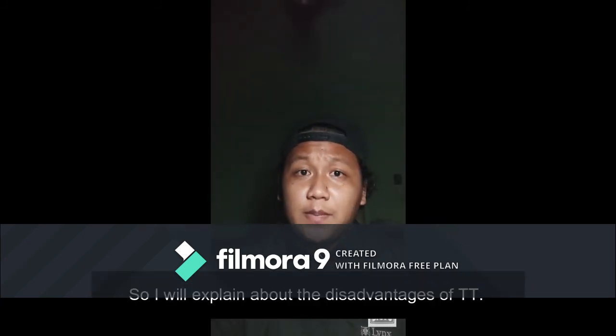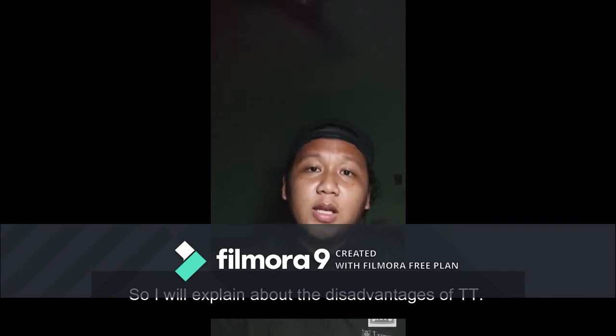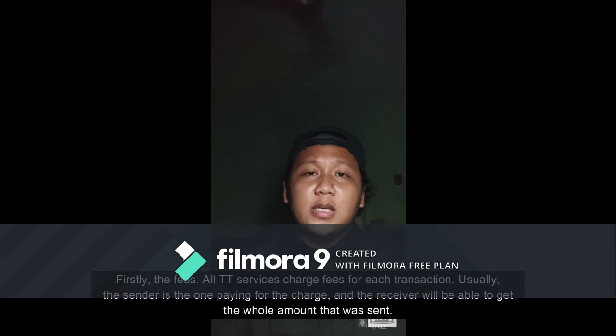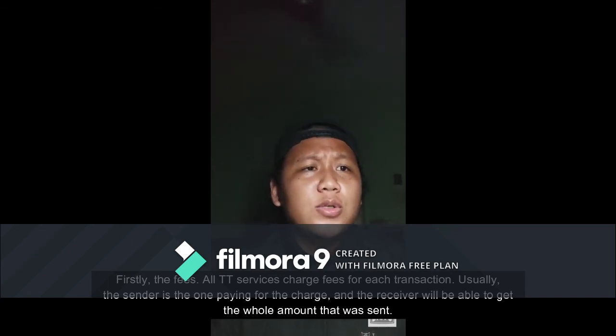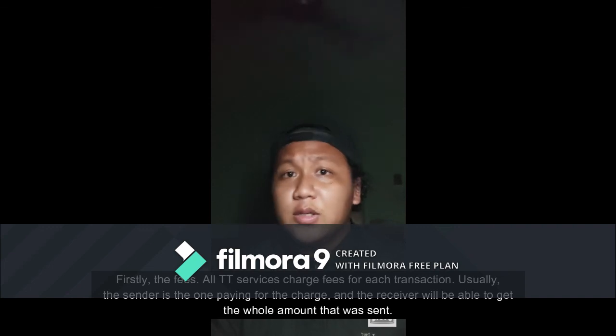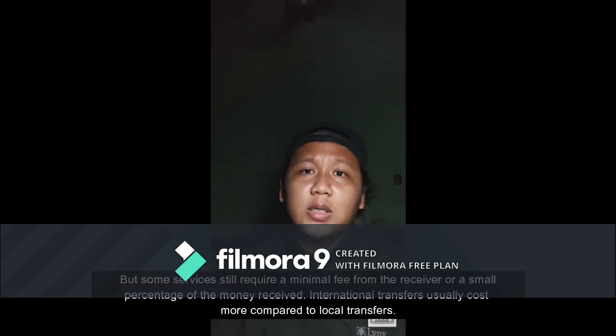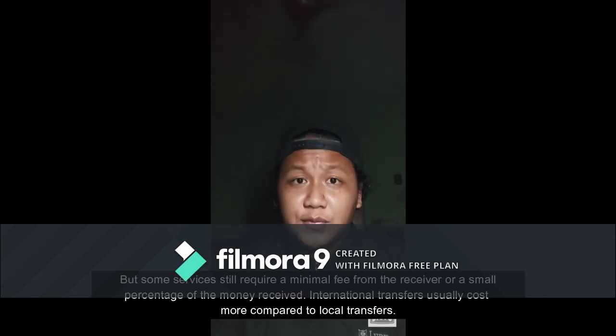So I will explain about the disadvantages of telegraphic transfer. Firstly, the fees. All telegraphic transfer services charge fees for each transaction. Usually the sender is the one paying for the charge, and the receiver will be able to get the whole amount that was sent. But some services still require a minimal fee from the receiver or a small percentage of the money received. International transfers usually cost more compared to local transfers.